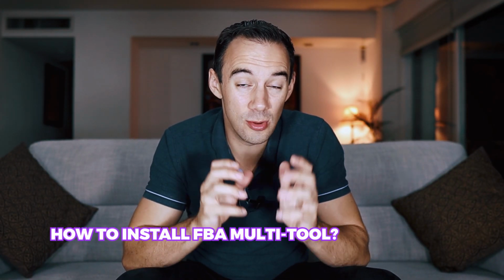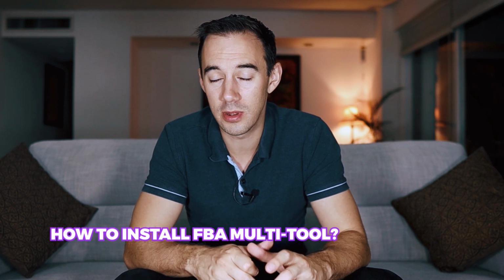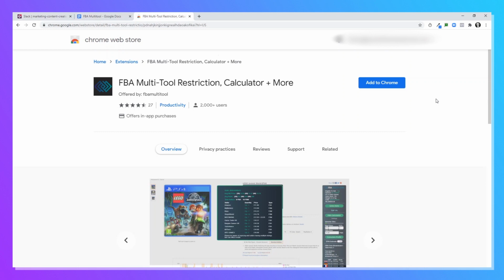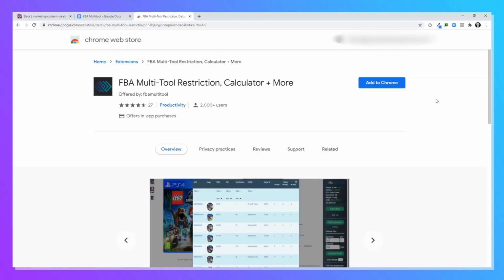Okay, so what I want to do now is show you how to actually install FBA Multi-tool onto your computer. So what we're going to do is jump onto a screen share right now, and I'm going to walk you through that installation process. Okay, so first things first, what you want to do is go to the Chrome extension store. Now, we've got that loaded up, and obviously you're going to get a copy of that once you've paid for the FBA Multi-tool through their website. We'll drop a link to this tool down below.